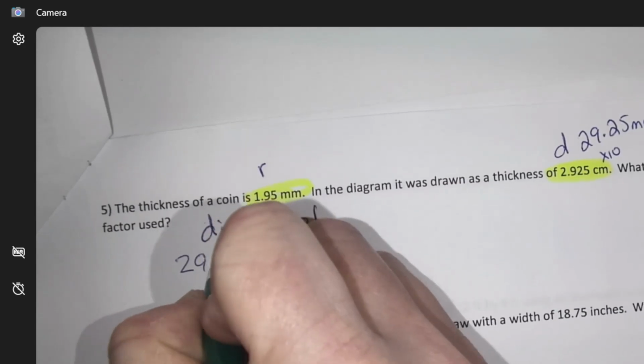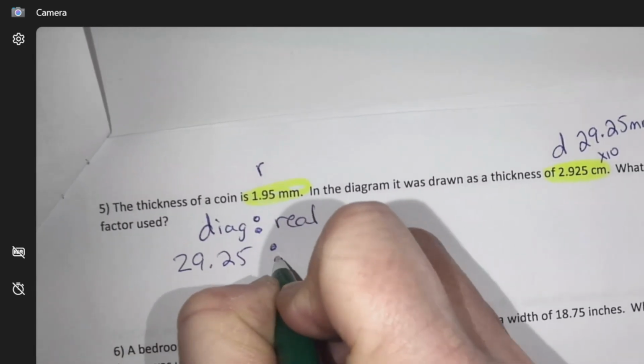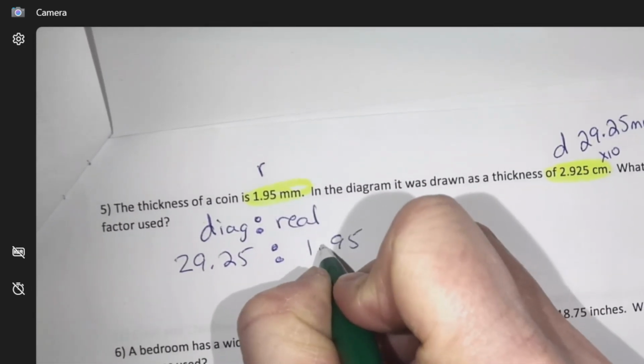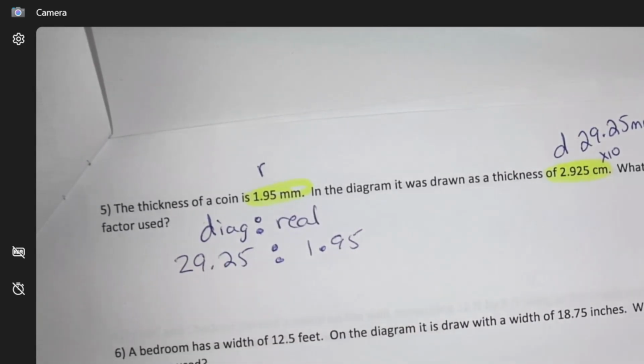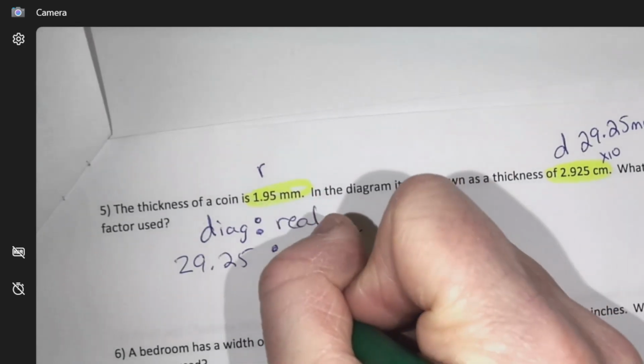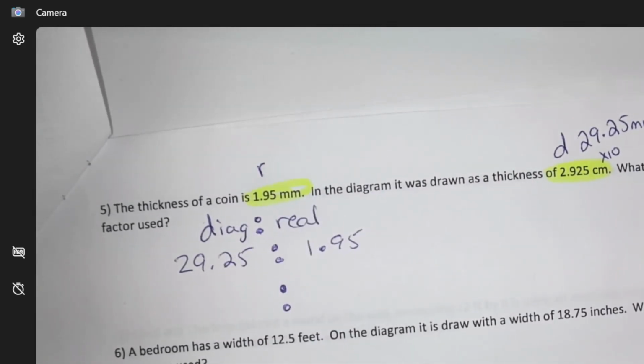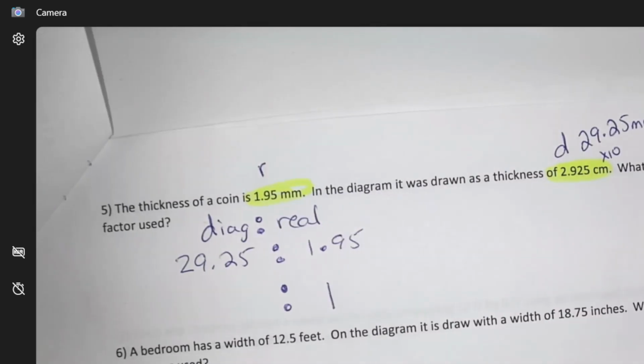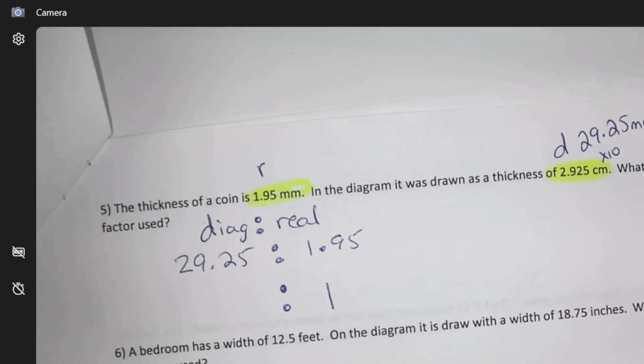So 29.25, 1.95. That was the diagram number. That's the real life number. They're all in the same units. Okay, which one of those do I want to change into a 1? Which one of them is smaller? This is smaller, so I'm going to change the smaller one into a 1. And can you get me the last component of your cross multiply?